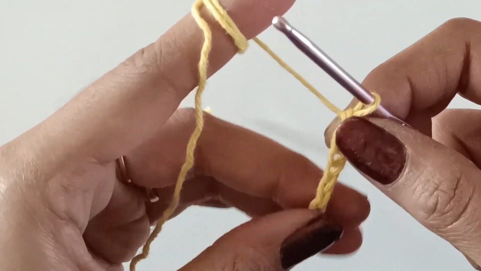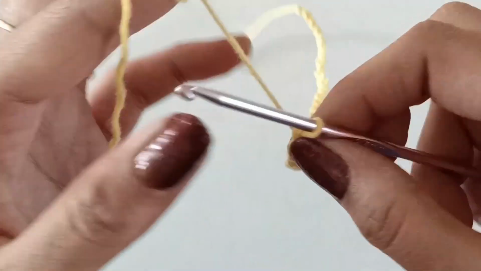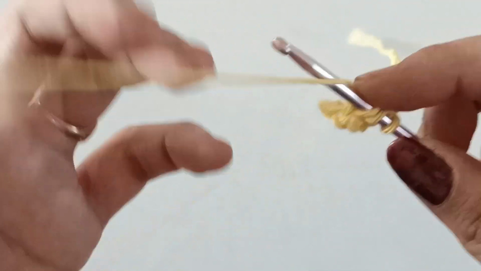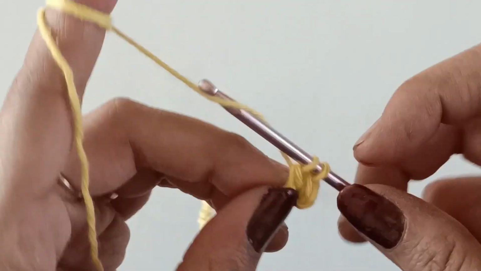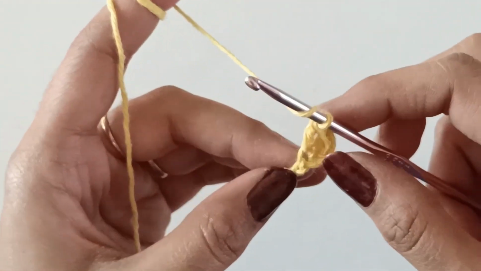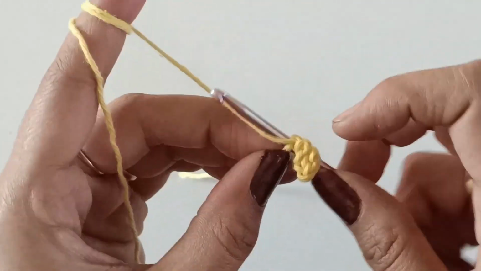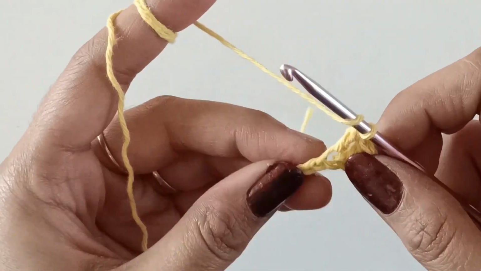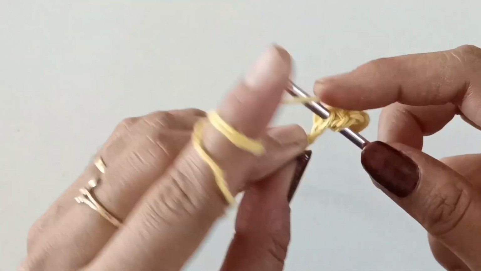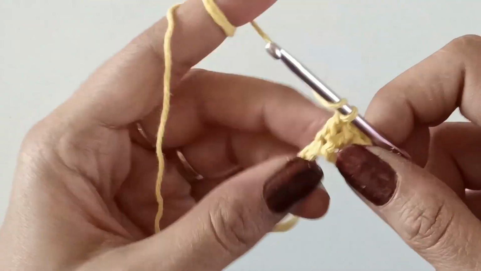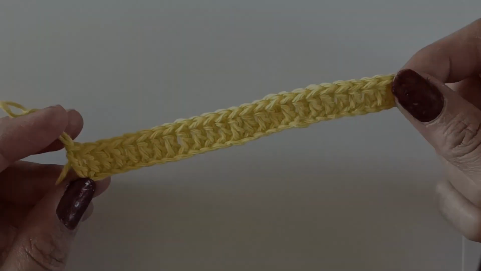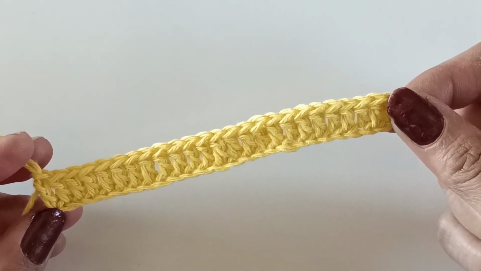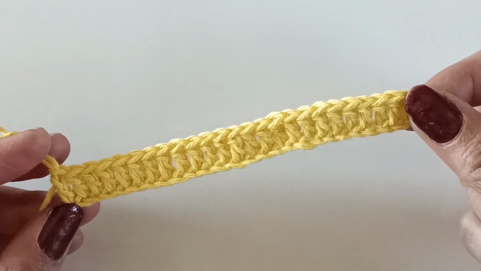Now this round is a round of double crochets. So going into each of the chains, we'll be working 1 double crochet. So just continue working 1 double crochet into each of the chains till the end of the round. So here I have come to the end of the first round by working double crochets into each of the chains. And in total I have worked 25 double crochets.